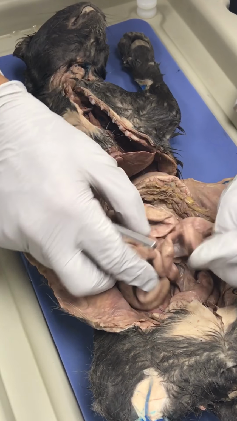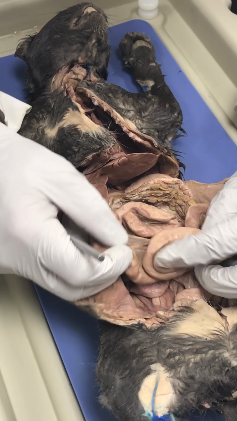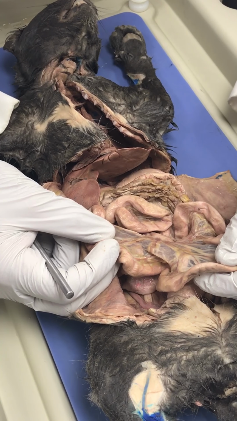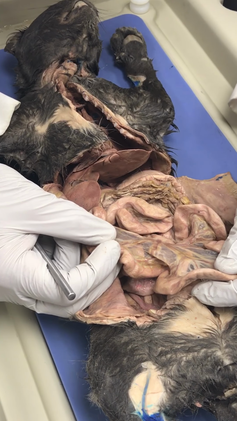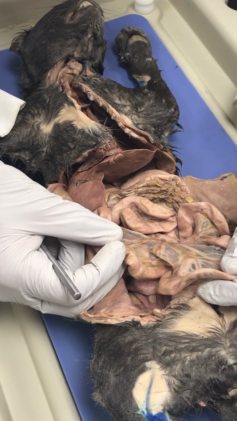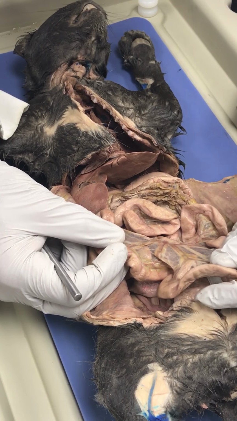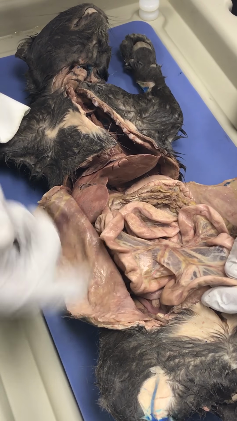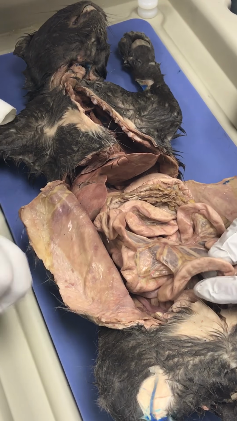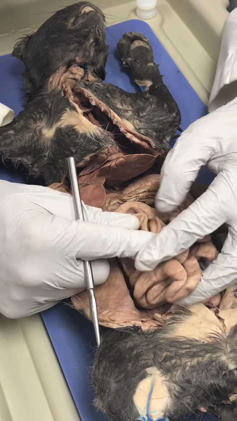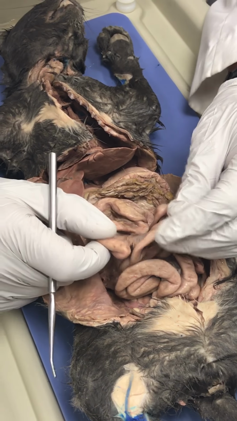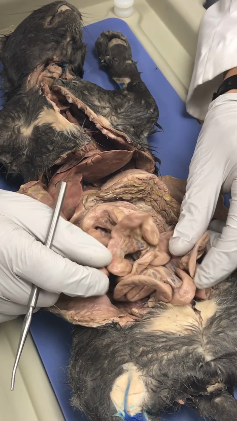Nice. No sweat. So this is another mesentery that holds the small intestine together, and you have superior mesenteric vein, mesenteric artery, and superior mesenteric vein all coming together to feed or take digestion products away from the small intestine.